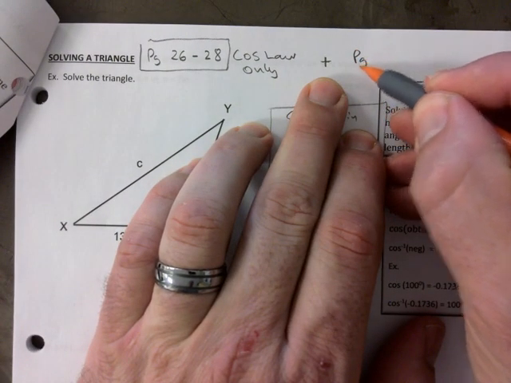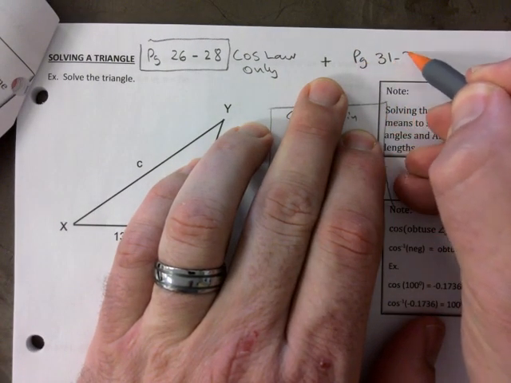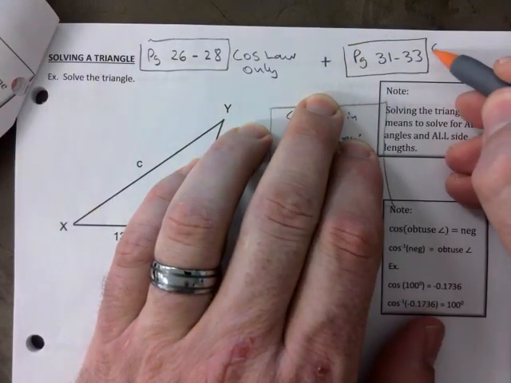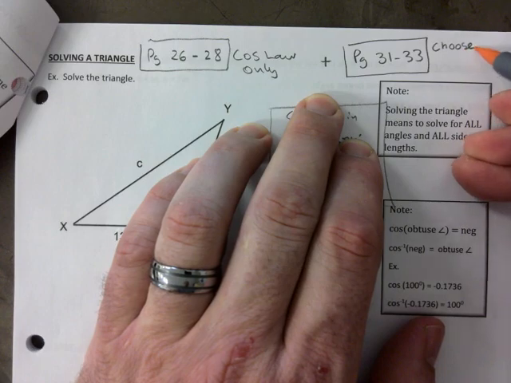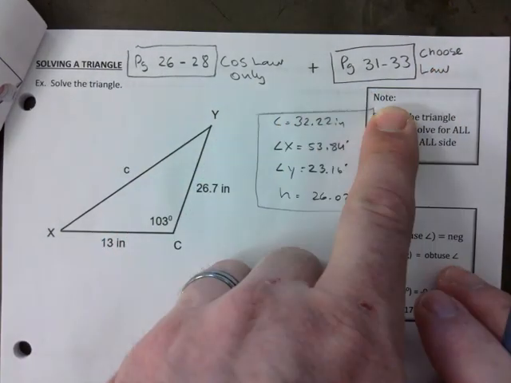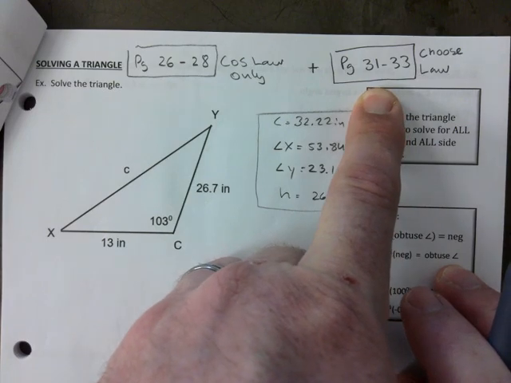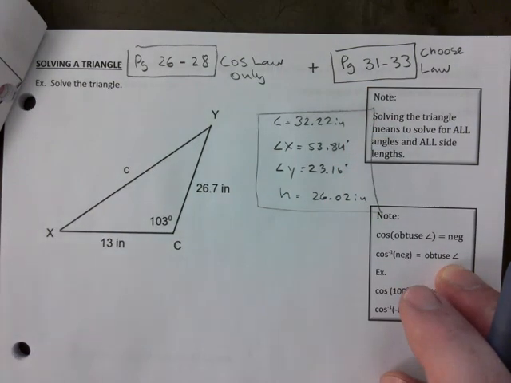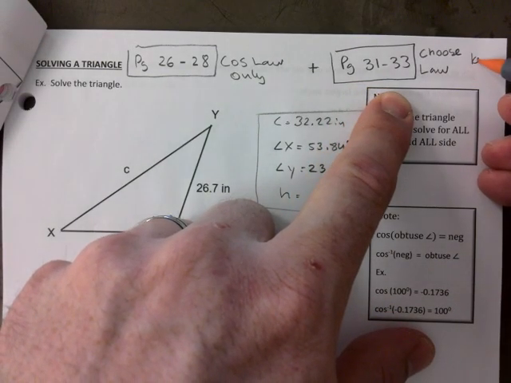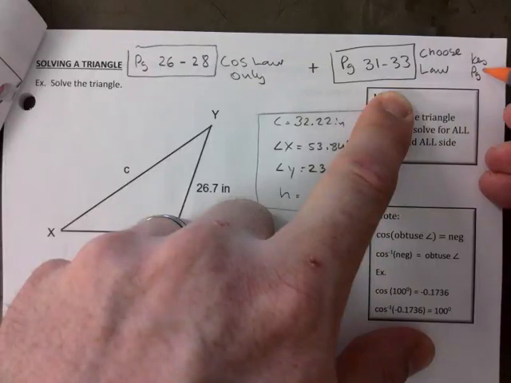I would say pages 31 to 33, you choose a law. So now I'm mixing it up. I'm throwing either one at you. It could be a sine law scenario, it could be a cosine law scenario. The key is on page 34.